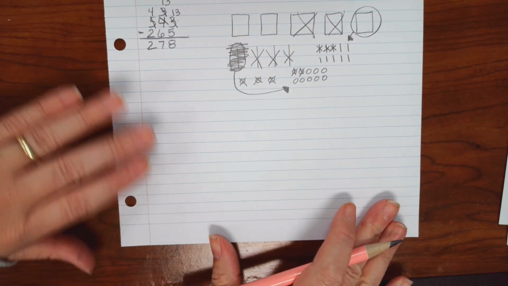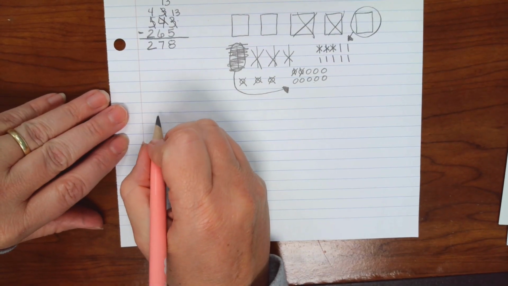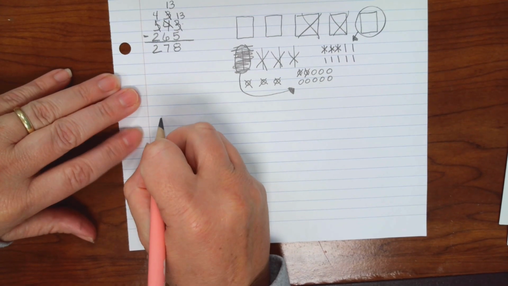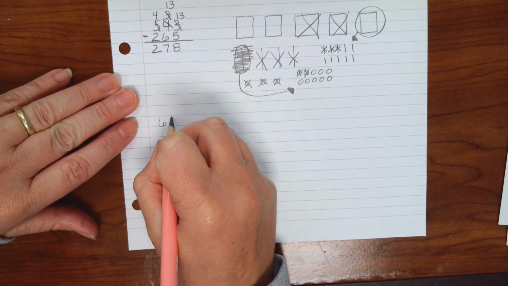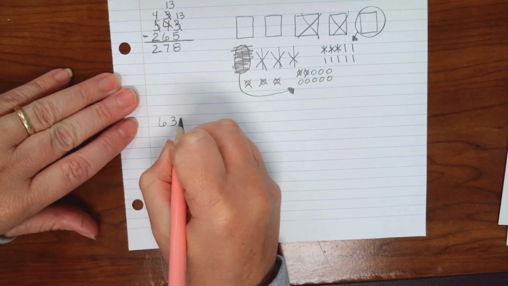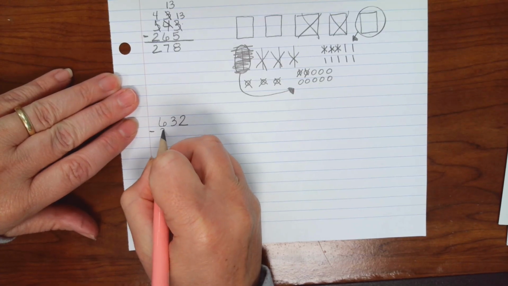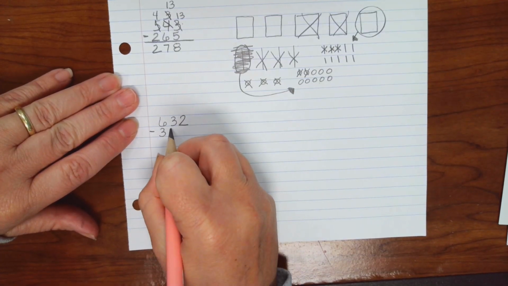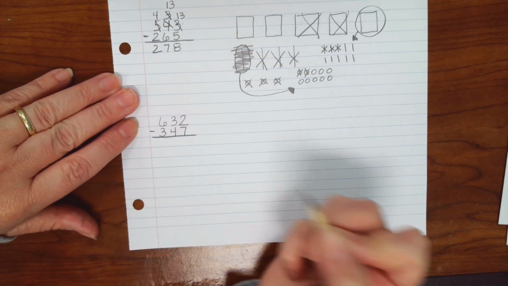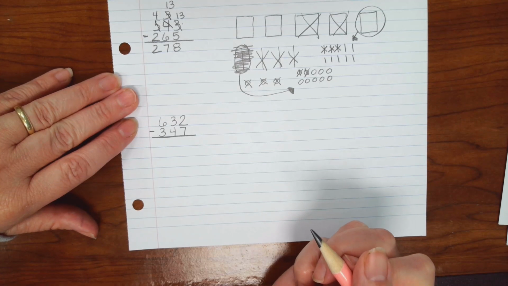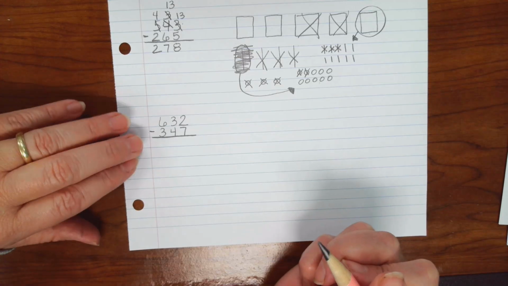Let's try one more on the sheet of paper. And we're going to go with, let's see, 632 minus 347. Alright. Let's see if you're correct.